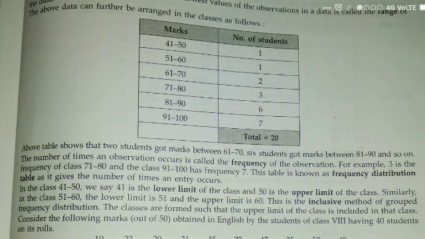In the class 41 and 50, this is our one class. So 41 is called the lower limit and 50 is called the upper limit of the class. Okay. And similarly in the class 51 and 60, 51 is the lower limit and 60 is the upper limit. Okay.